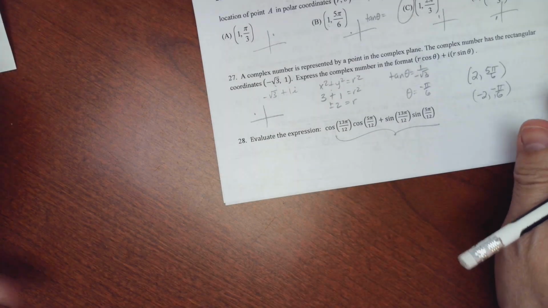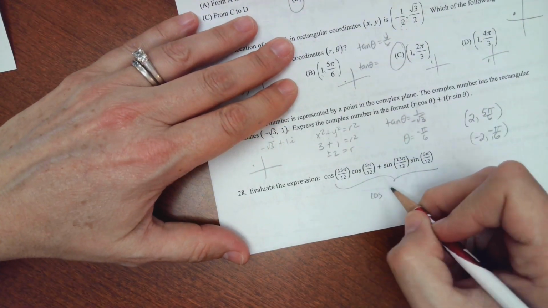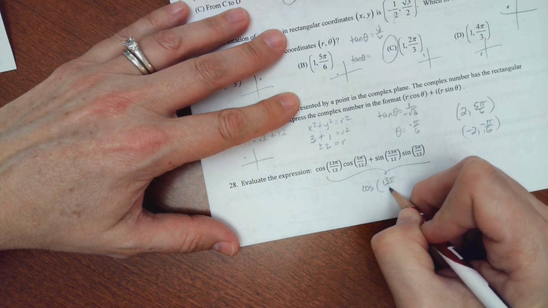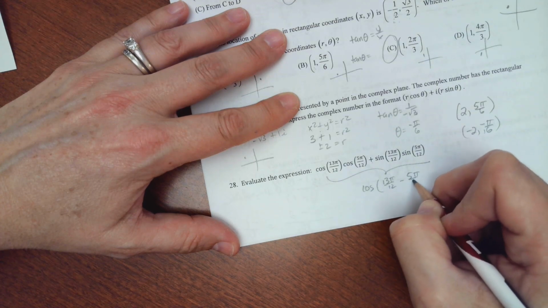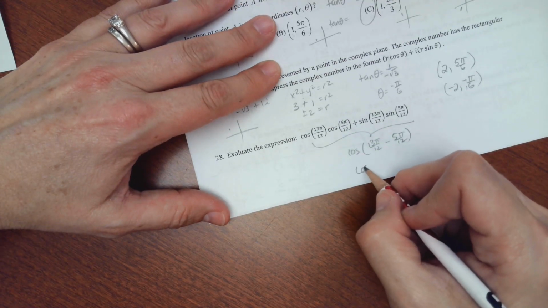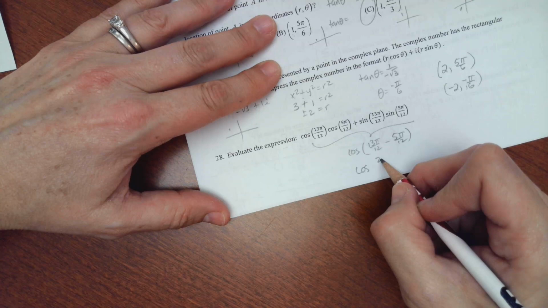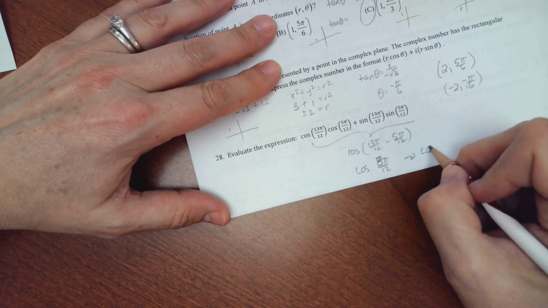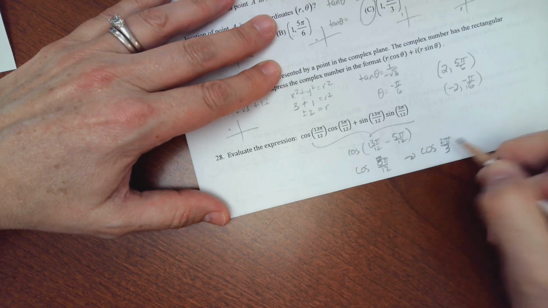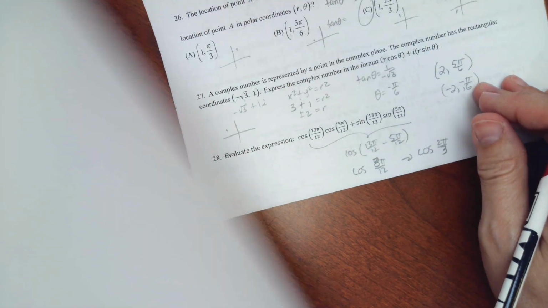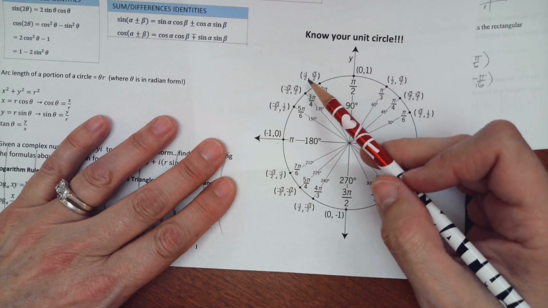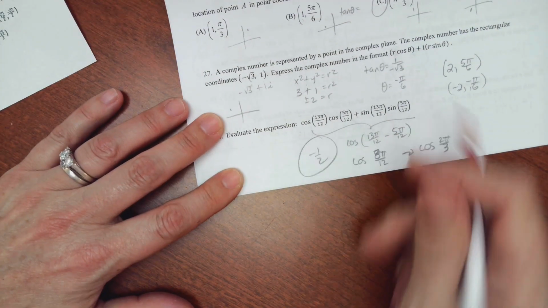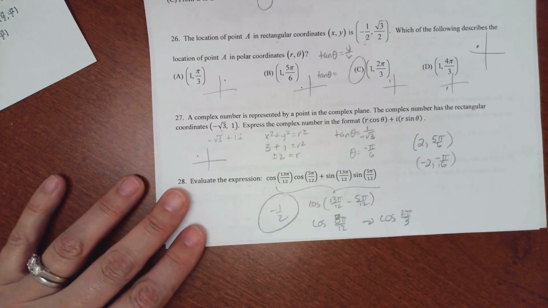All right, this guy here, last one, recognize that that's just your cosine trick right here, or sum or difference. So this is going to be the cosine of the subtraction of these two things, 13 pi over 12 minus 5 pi over 12. So that would be the cosine of 8 pi over 12, which is 2 pi over 3. So cosine of 2 pi over 3 is -1/2. And there you go. All right, that is it.